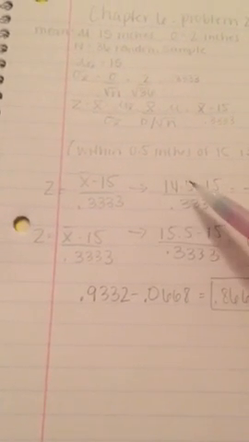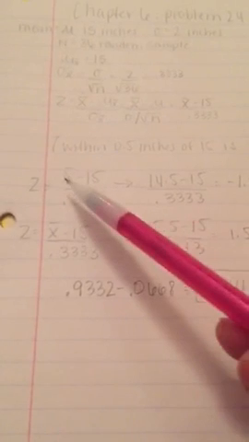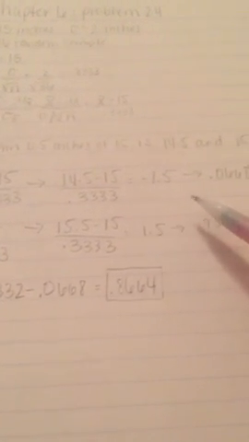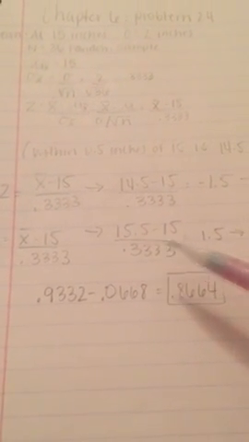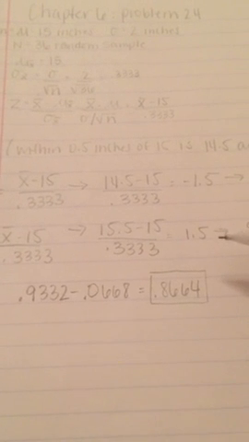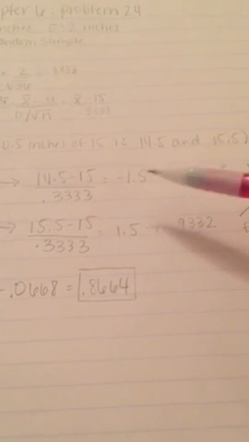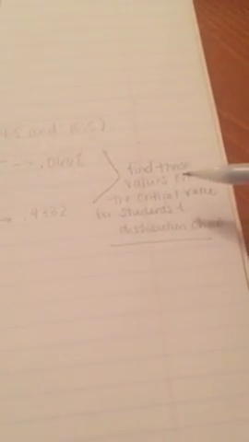So as you can see here, we plug in 14.5 for X bar on this formula, and that'll leave us with negative 1.5. And then when we do the same down here, but do 15.5, it gives us a z-score of 1.5. So then we have to find the probability of that value, which in this case is 0.0668, and the one below is 0.9332. And you can find these values on the critical value for students T distribution chart.